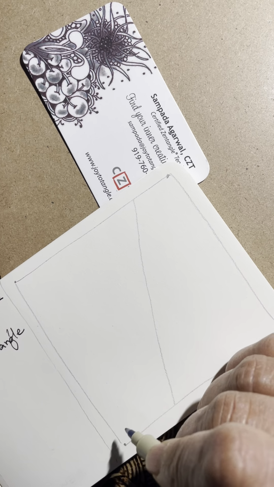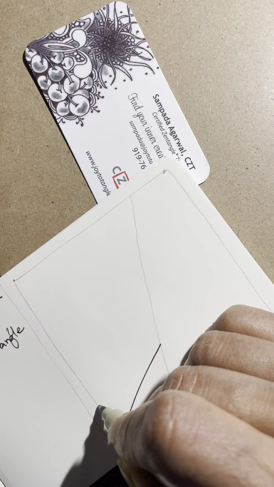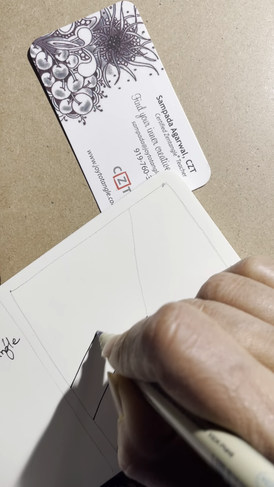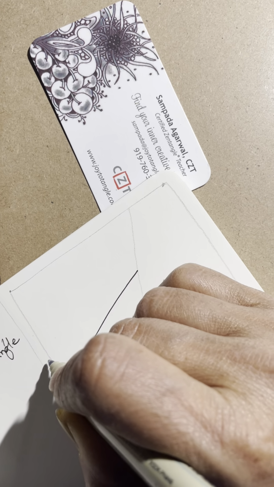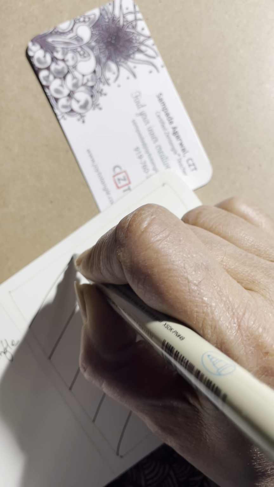And what I'm going to do is, in this half, create a grid.